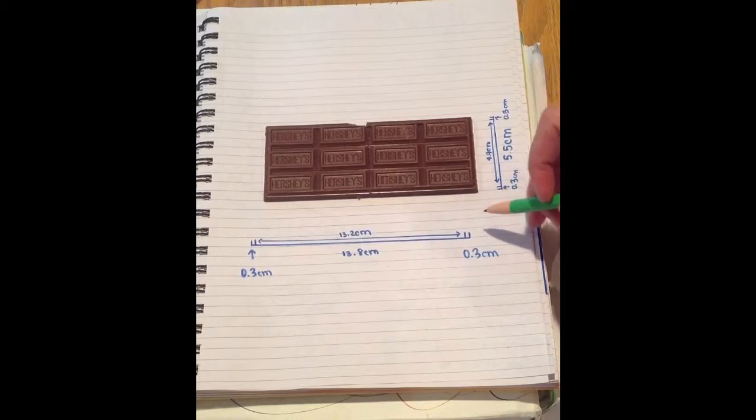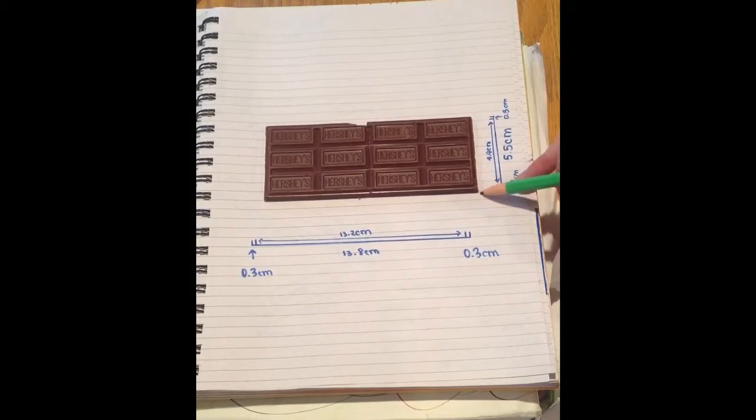And then right here, these measurements are just the difference between the bottom base, this outside edge, and the inner rim.